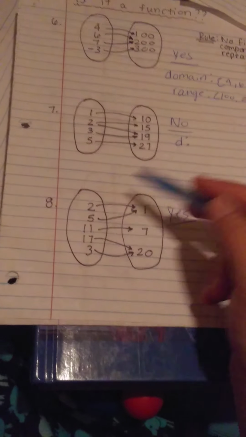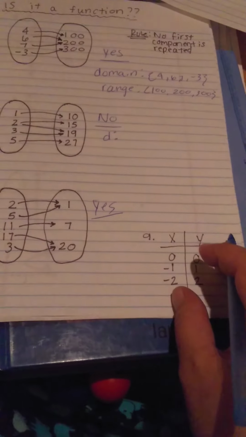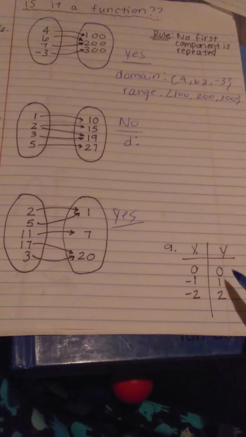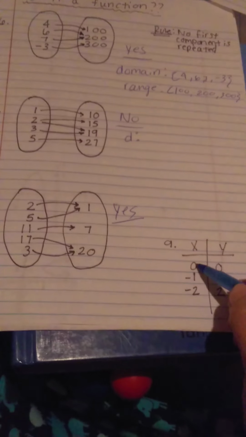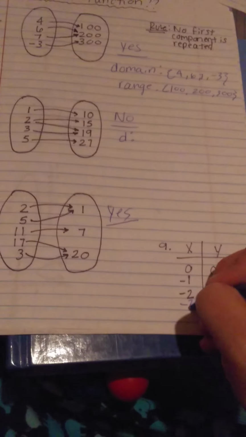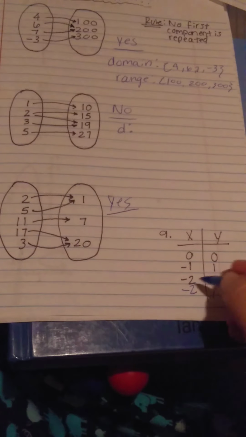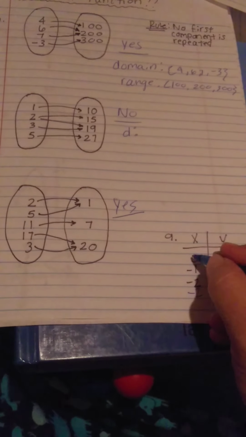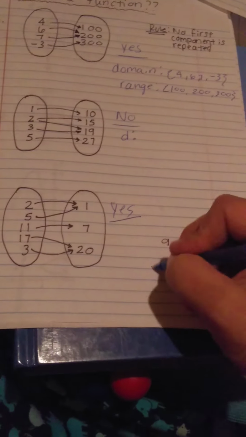Alright? Same thing, domains, ranges. And then I wrote this here. Don't be caught off guard if you see it like this. It's the same thing. As long as it's not, like if I put -2 here, now this is not a function because -2 is twice in this bar. All these have to be only once. 0, -1, -2. So as it stands right here, yes, this is a function.